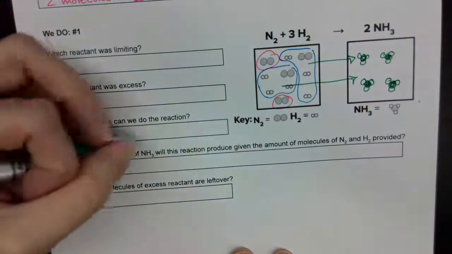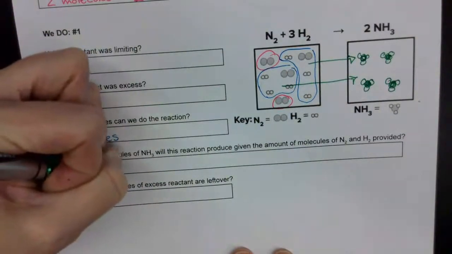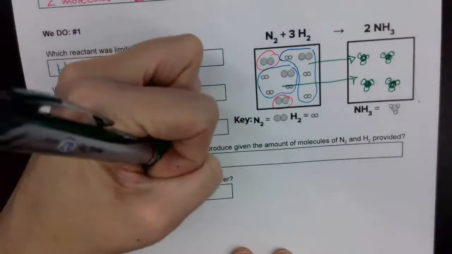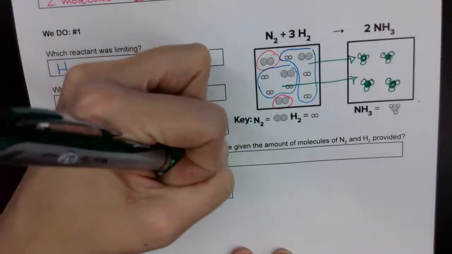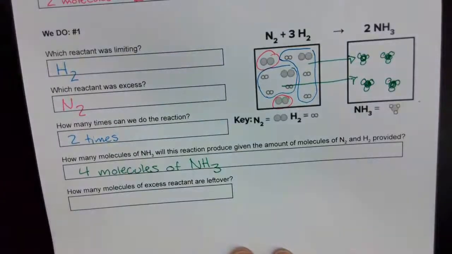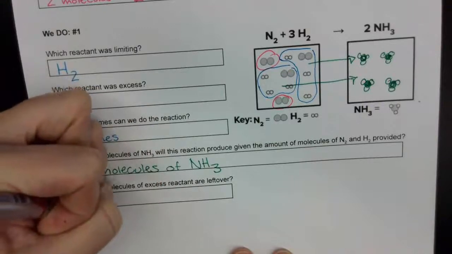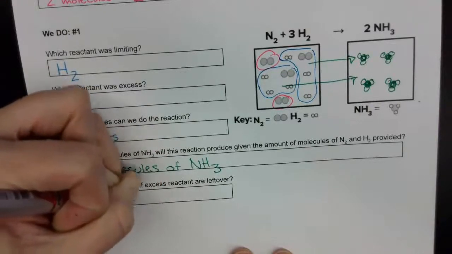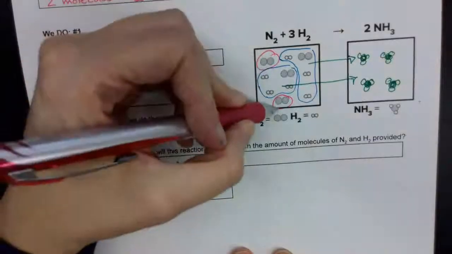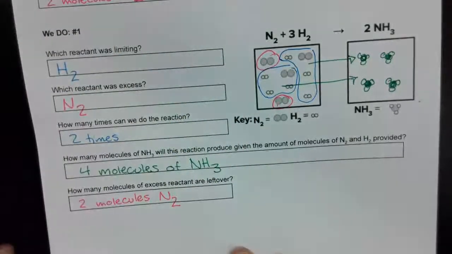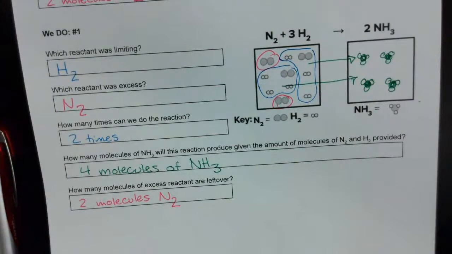For a total of 4 molecules of NH3. And then it says how many molecules of leftover reactant were there. In this particular case, we had 2 molecules of N2. So see, 1, 2 left over. Okay, and that's how we interpret a particle model.